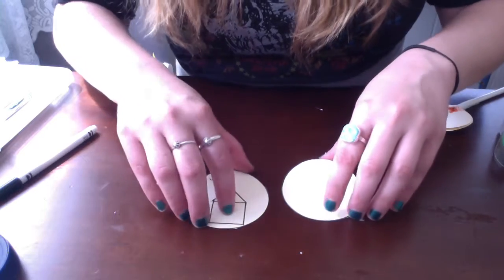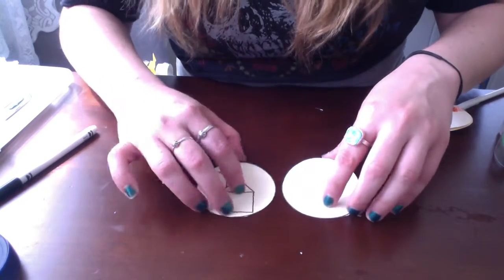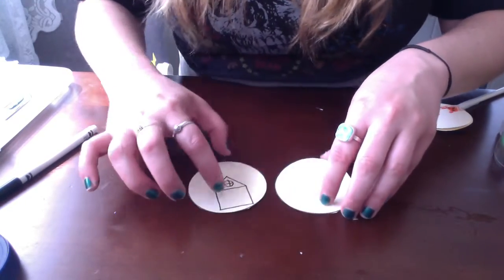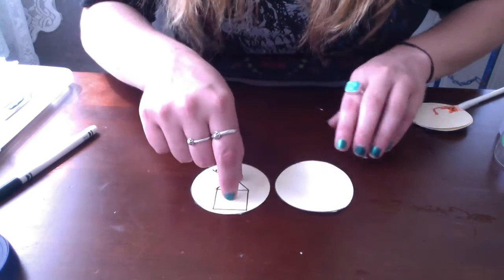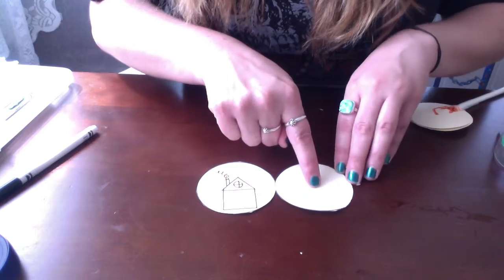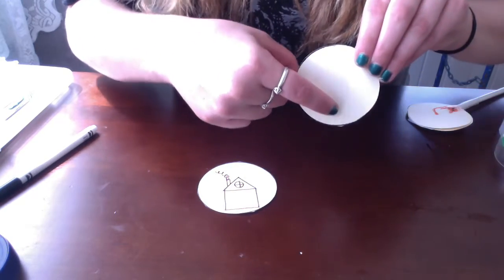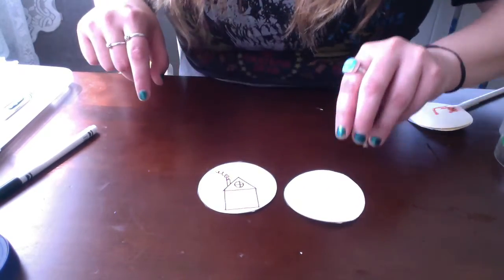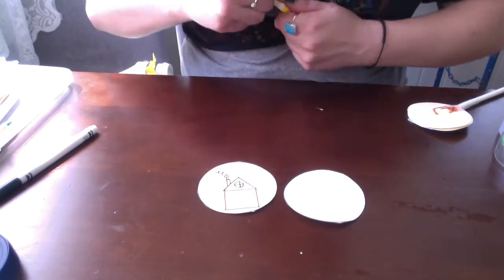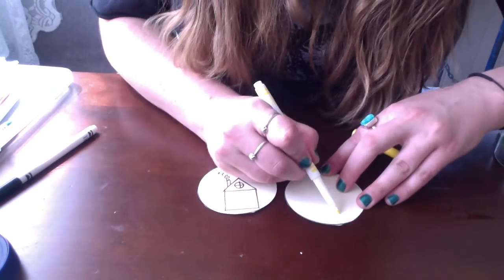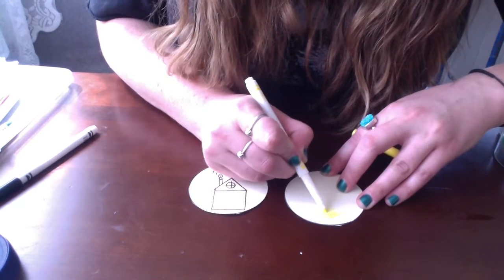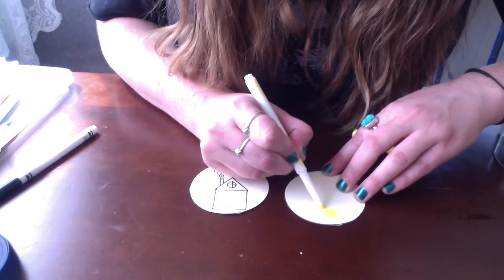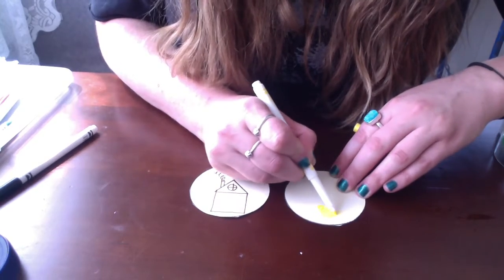Now, in about where the house is, you want these to be drawn in the same spot. So I drew the house in the middle on the bottom. I'm going to go to the middle and slide down to the bottom. That's where I'll put my animal. Last time I did a little cat. This time maybe I'll do a bird. I'm going to draw my little animal in the same spot where my house is.